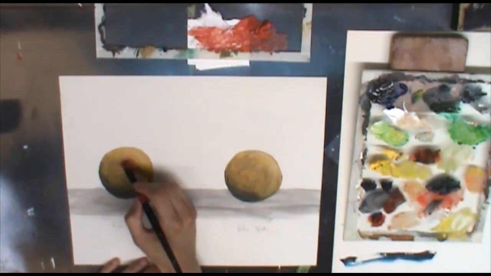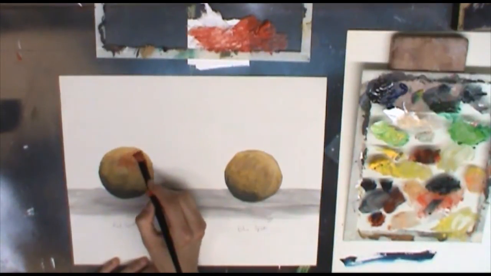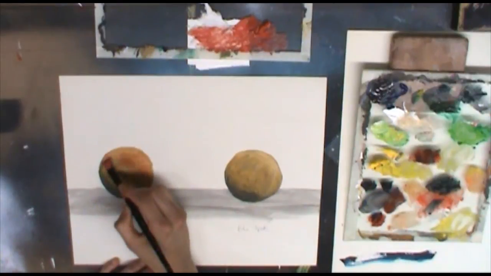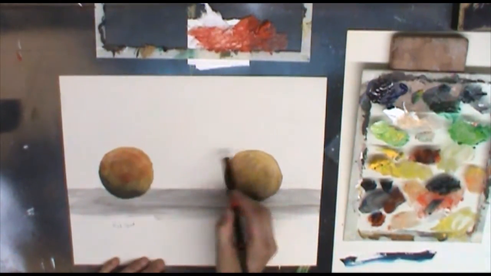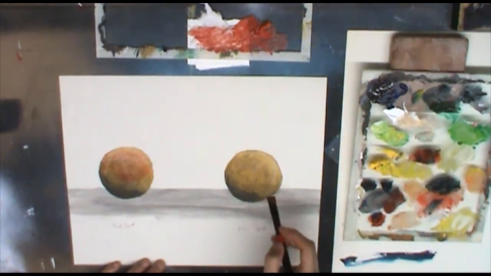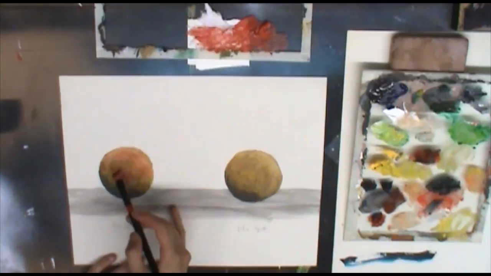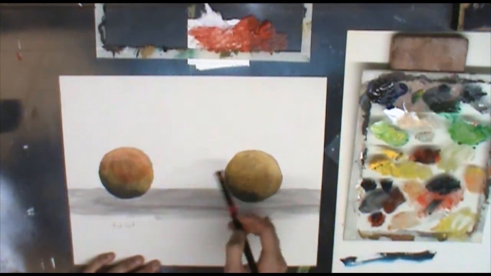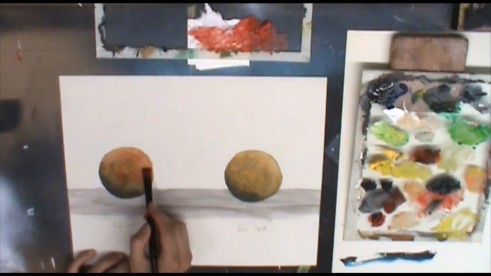Okay, so now you're going to start seeing a little bit of a difference in color as I apply the paint. As you can see, it's getting warmer. The duller tones of the yellow ochre are now being played up a little bit more and warmed up because of that red.